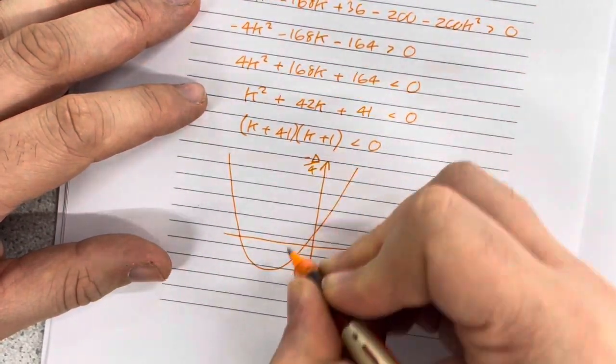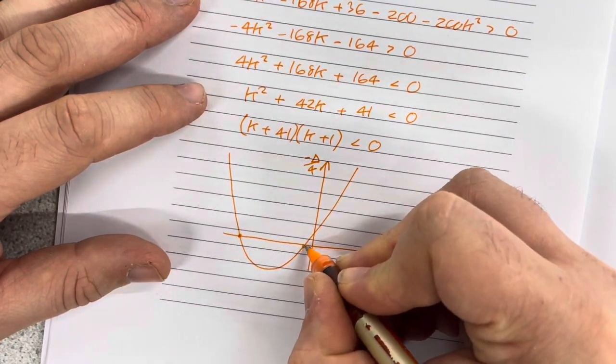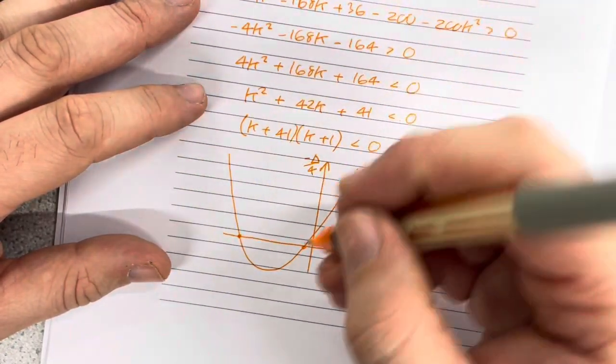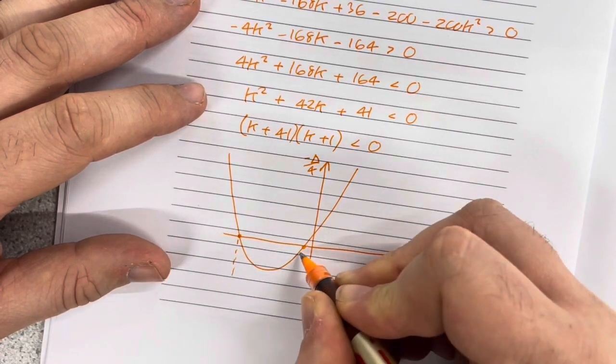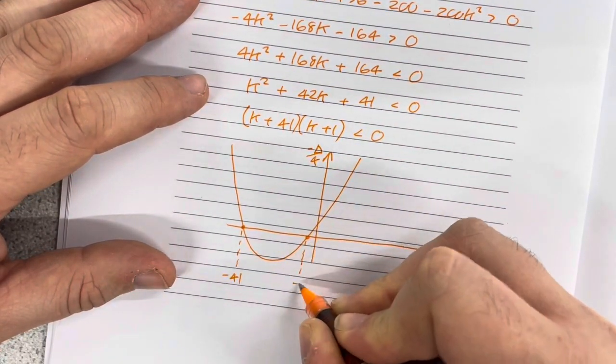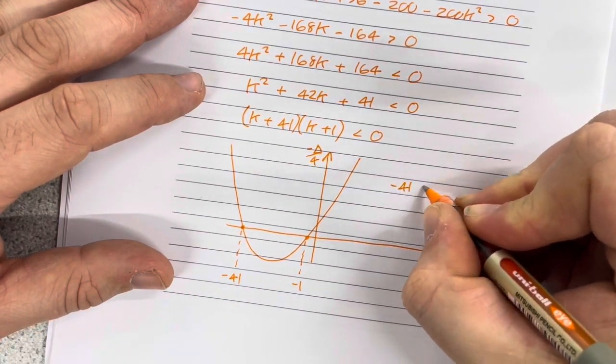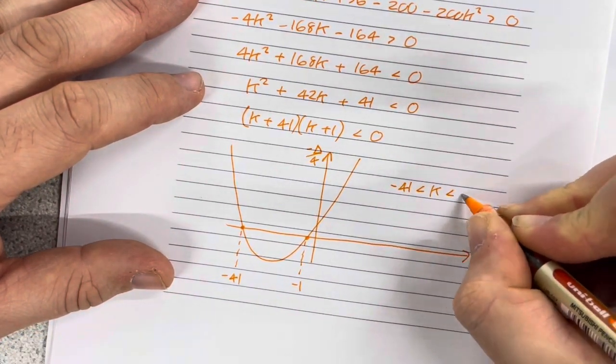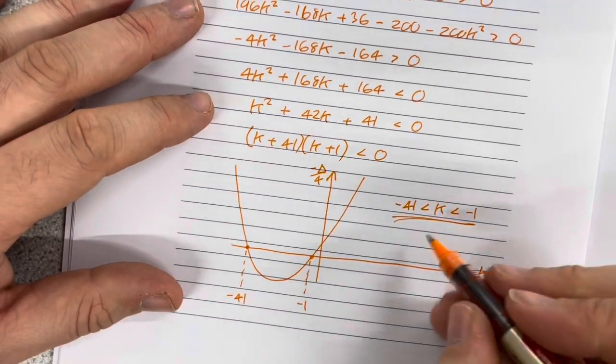Minus delta on 4. Either way, I'm looking for when this quadratic is negative, and that's going to lie between the roots because it's a positive quadratic in k. So I'm looking between minus 41 and minus 1. Therefore, minus 41 is strictly less than k, which is strictly less than minus 1, and that's my answer.